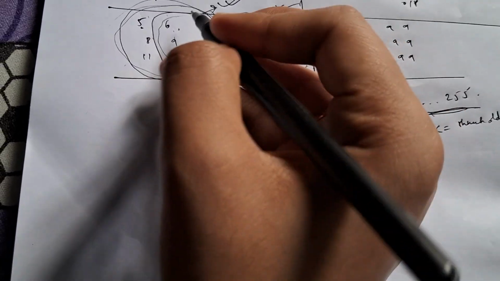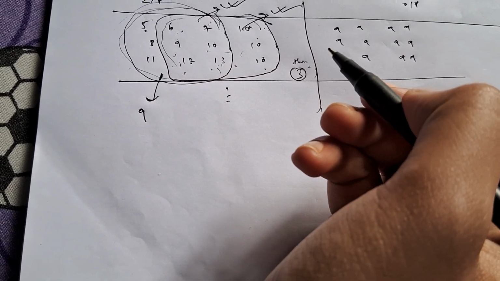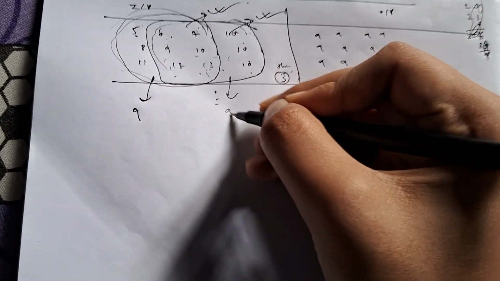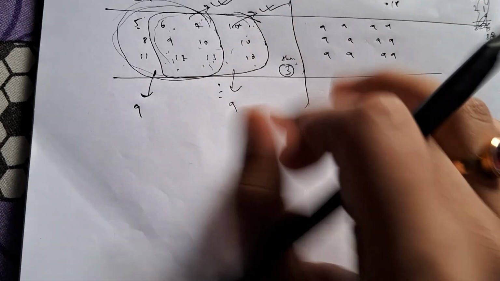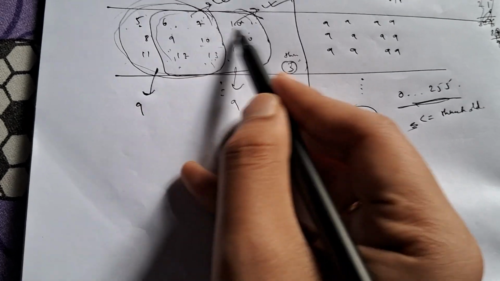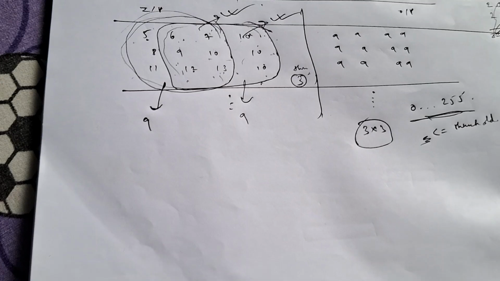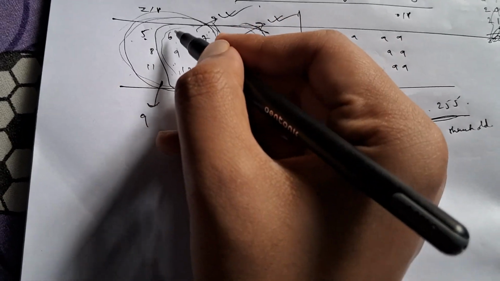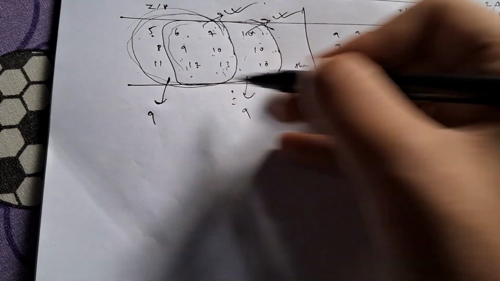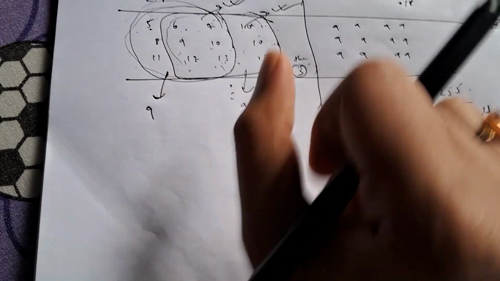For this the average is going to be 9. Clear? For this also the average is somewhat 9, because if you are rounding it off, it is 9. So from this we can say that for every element, in whichever group it is present, it is going to be 9. Basically, for every element you have to check how many such 3 into 3 grids it is present in, and in whichever 3 into 3 grid it is present, you have to find the average of all of them.